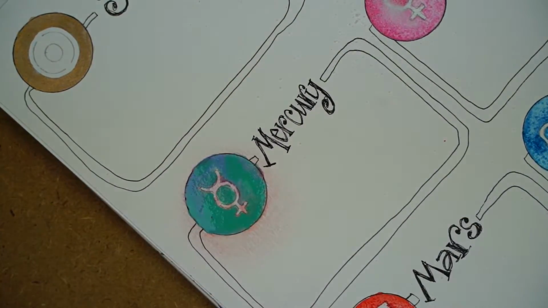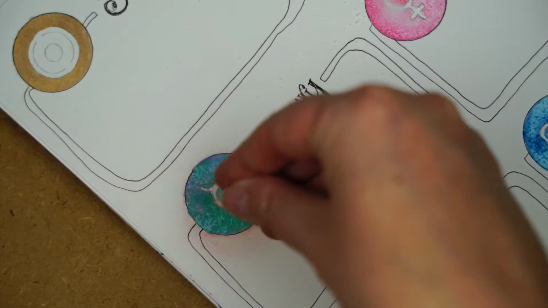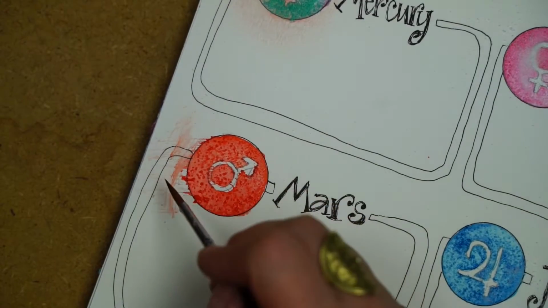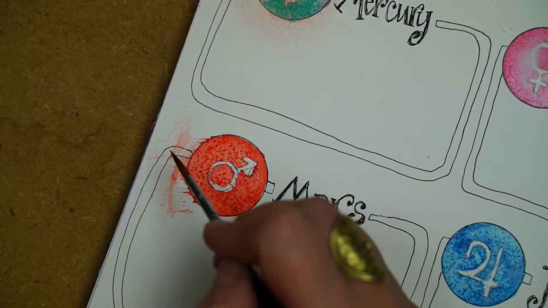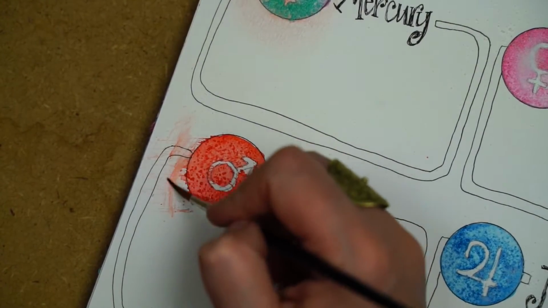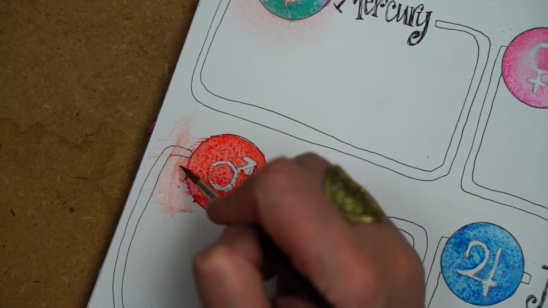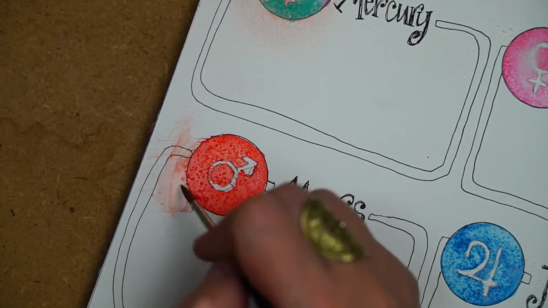And so I'm covering up as much of that red as possible, sprinkle on some salt, and let it dry and see what happens. Now, while I was moving over to that, I brushed up against Mars, and you can see I goofed again. All right, you've got to be careful when working with watercolors. Another teachable moment, things get messy.